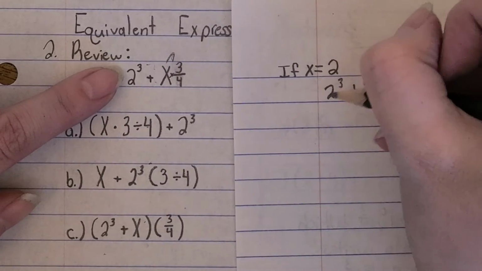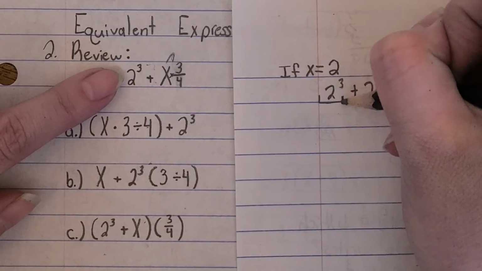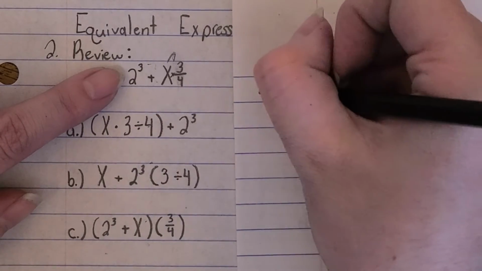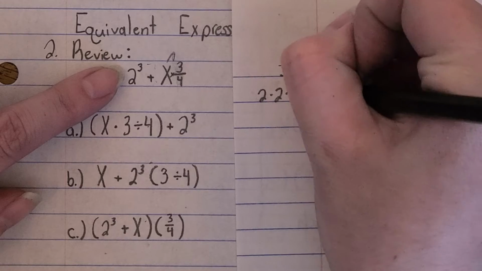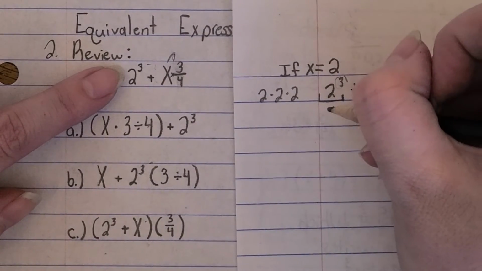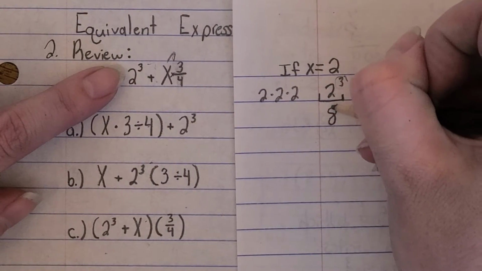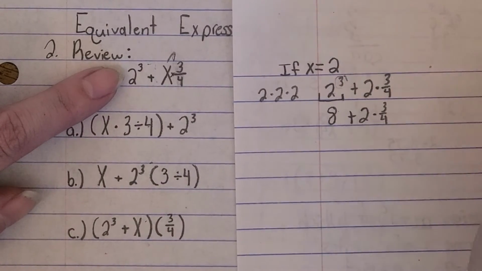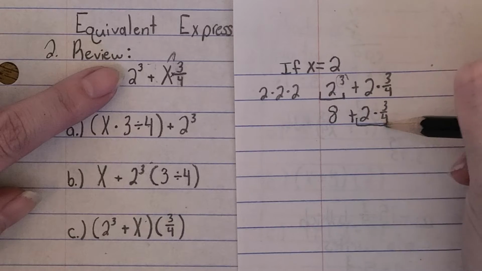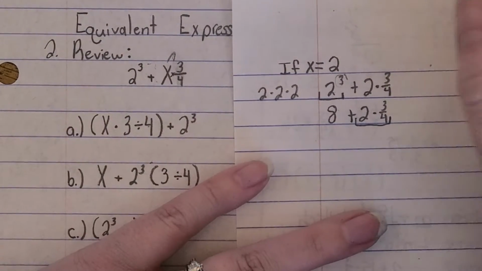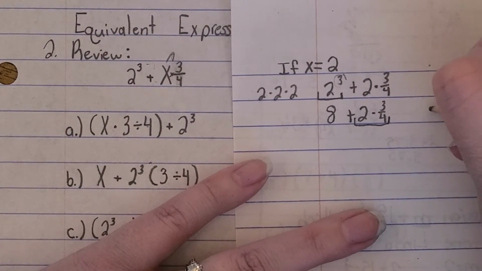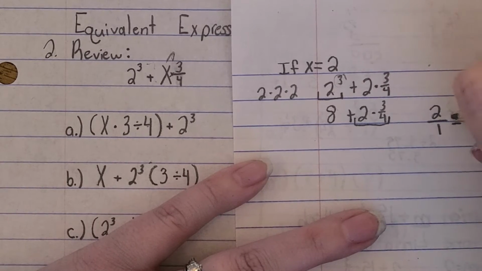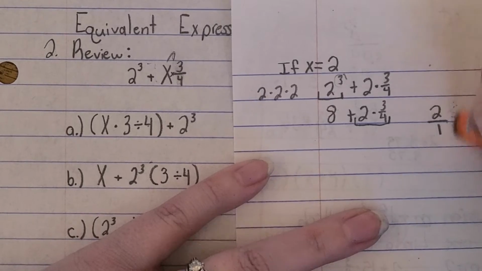We have no groups, so let's look at our exponent first. 2 cubed means I have 3 2's. It's not 2 times 3. So I'm going to do 2 times 2 times 2. 2 times 2 times 2 is 8, plus 2 times 3/4. Next I need to multiply before you add. So I need to do 2 times 3/4. You could do 2 over 1 because it's a whole number, times 3 over 4.